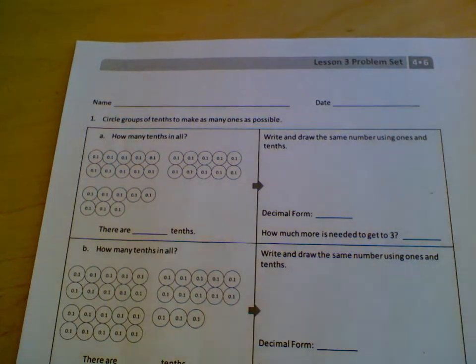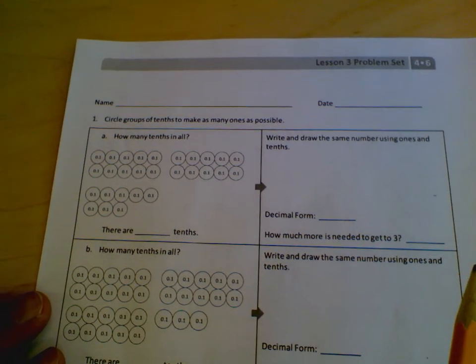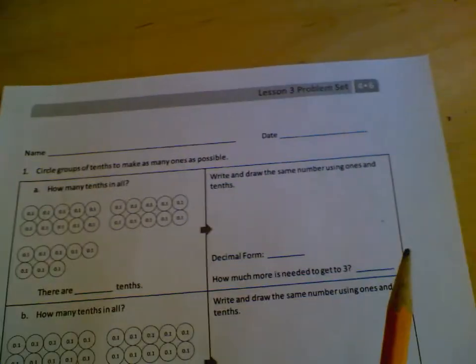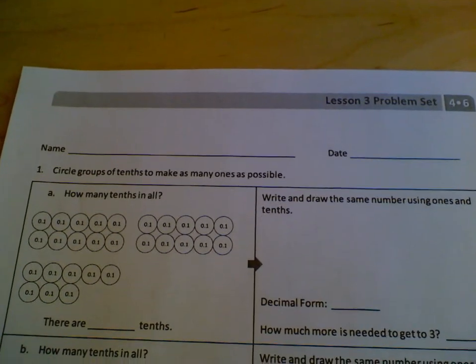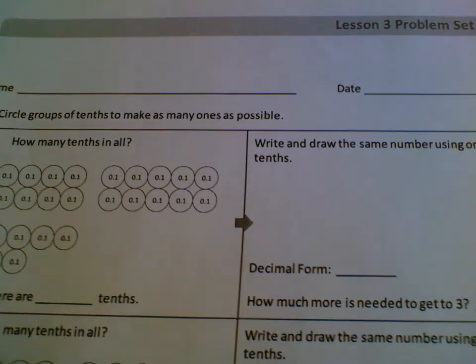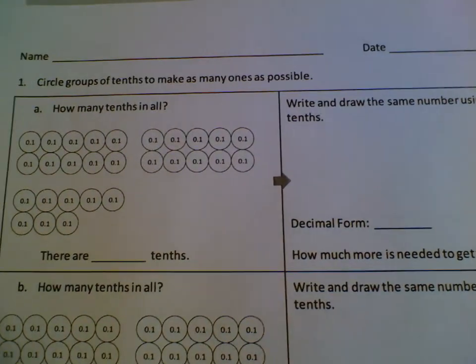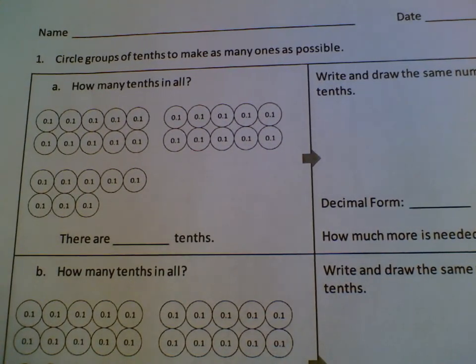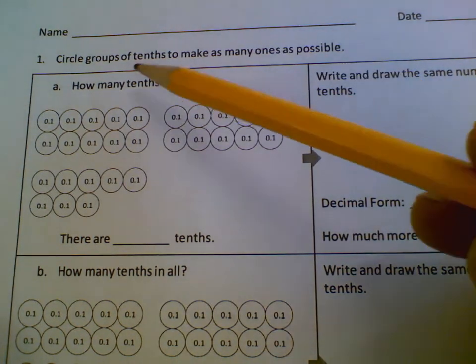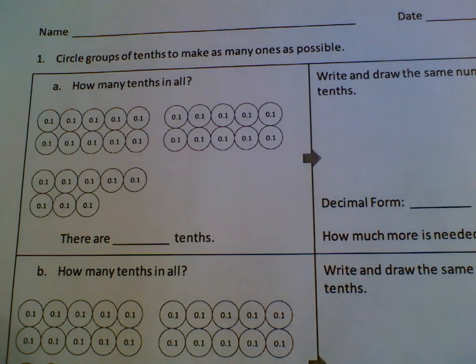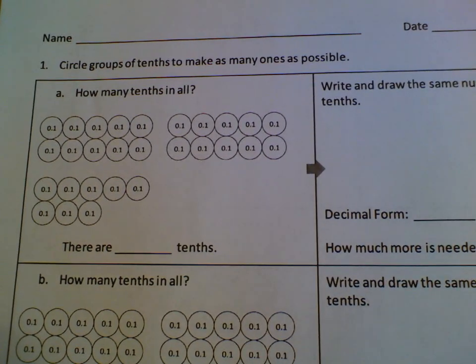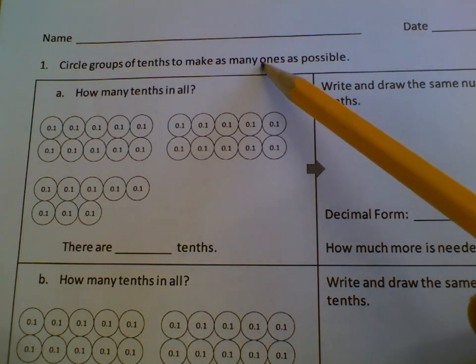So let's take a look at the sheet that I have. So you can see these circles already. Those are discs. Okay? I'm going to zoom in a little bit so that you can see it. Alrighty. So let's make sure I read the instructions here. It says that I should circle groups of tenths to make as many ones as possible.